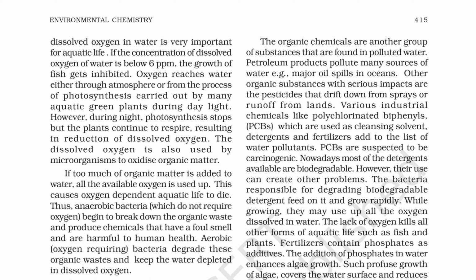Nowadays most of the detergents available are biodegradable. However, their use can create other problems. The bacteria responsible for degrading biodegradable detergent feed on it and grow rapidly. While growing, they may use up all the oxygen dissolved in water. The lack of oxygen kills all other forms of aquatic life such as fish and plants.